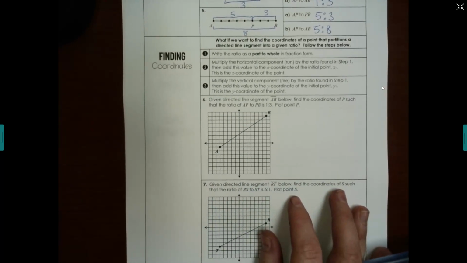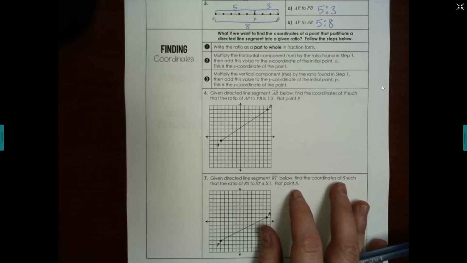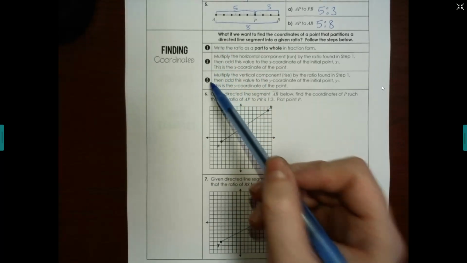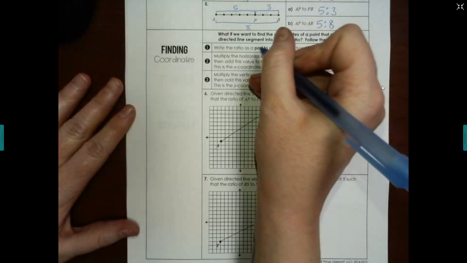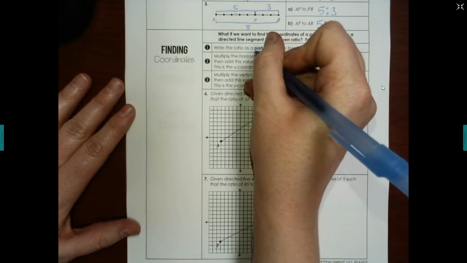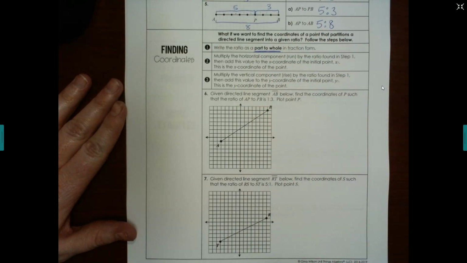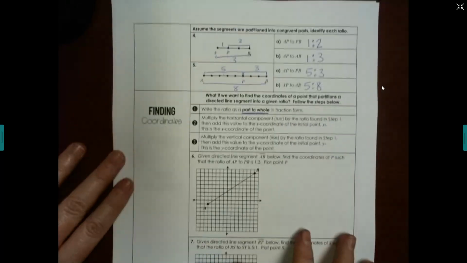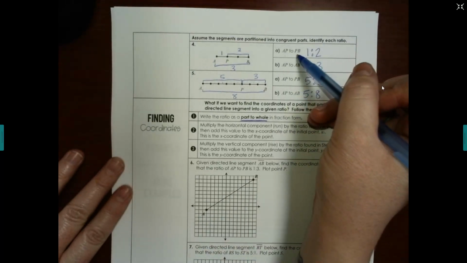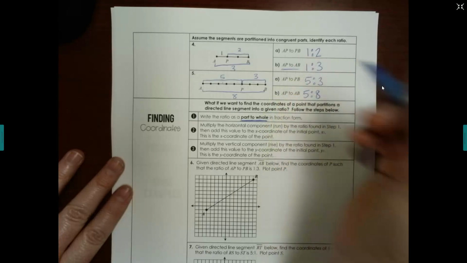All right, so finding coordinates. What if we want to find the coordinates of a point that partitions a directed line segment into a given ratio? So we've got 3 steps that we can follow for that. The first is you want to write your ratio as part to whole in fraction form. Sometimes you'll be given part to part ratios, but you always want to convert to part to whole.